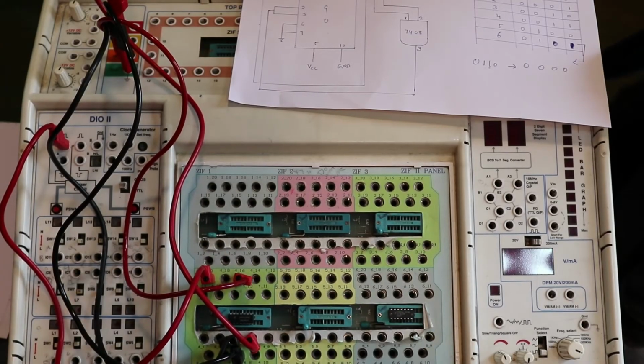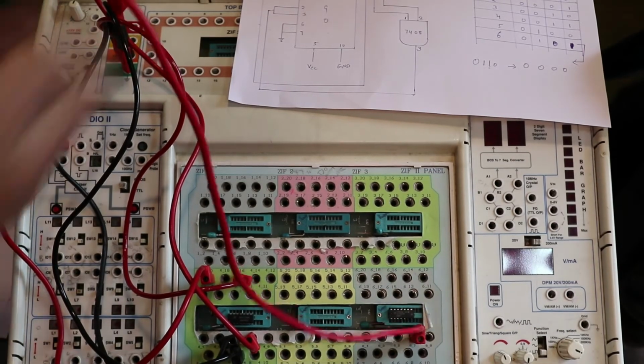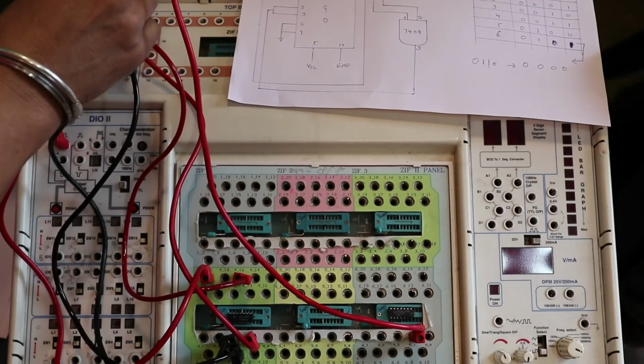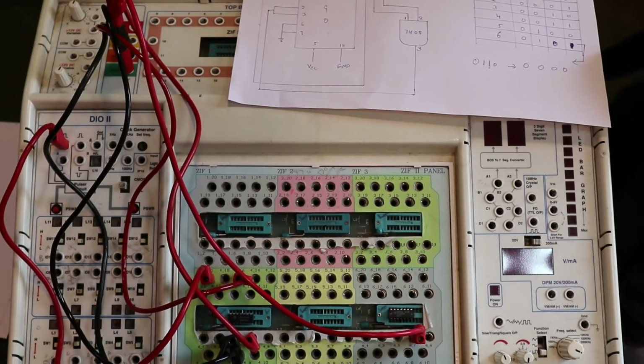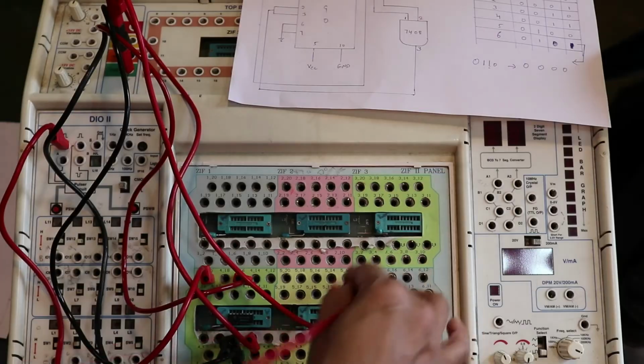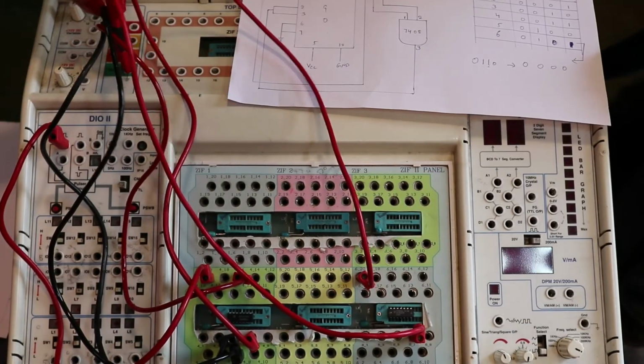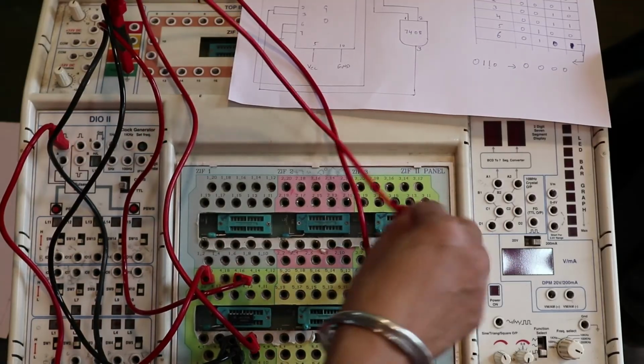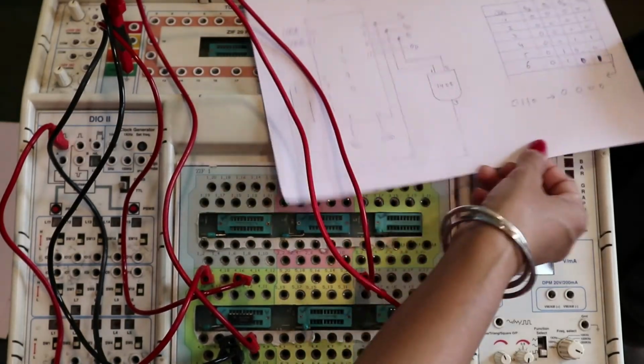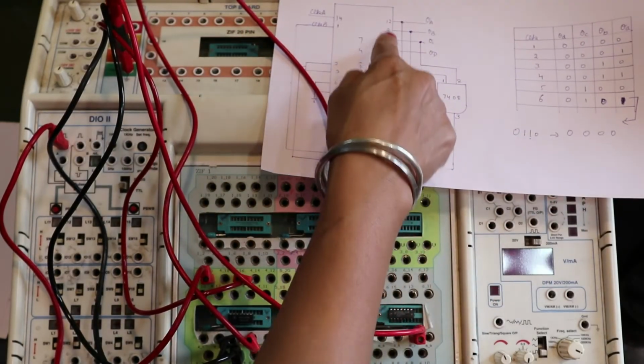Yes, and then we know its 7th pin is a ground pin, and pin number 14th of this IC is a VCC. So we made those two connections. Then we are going to join these outputs.